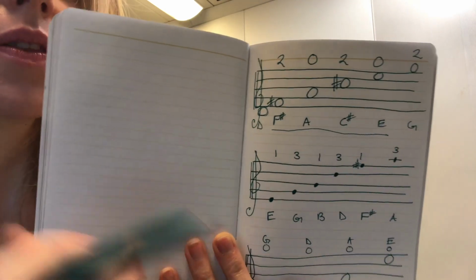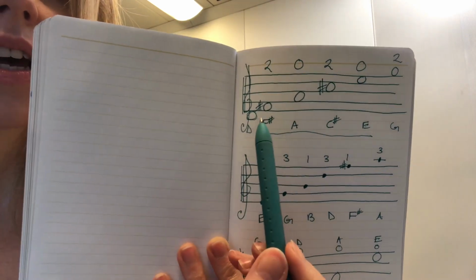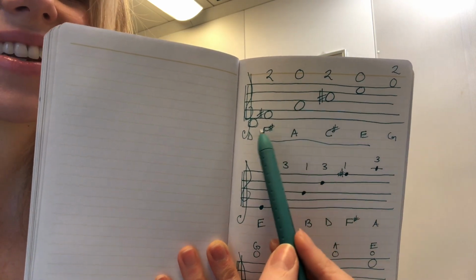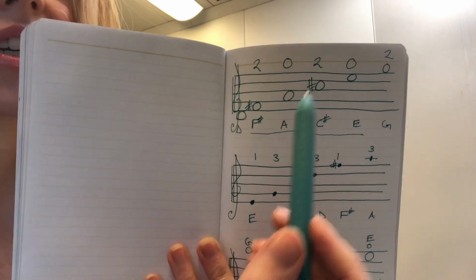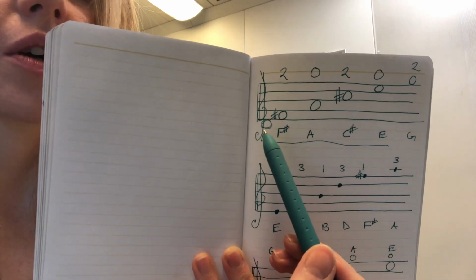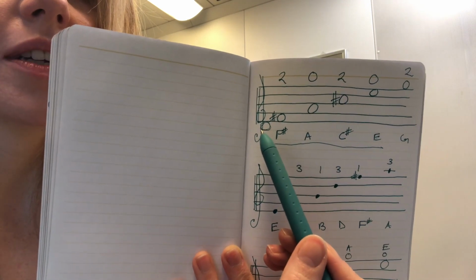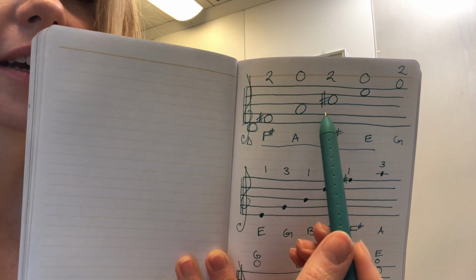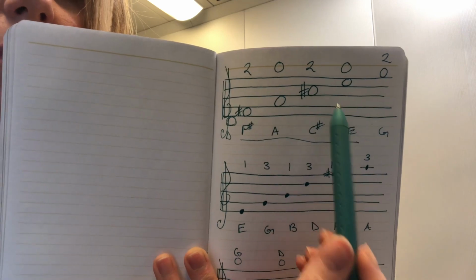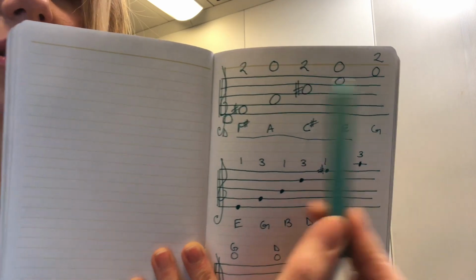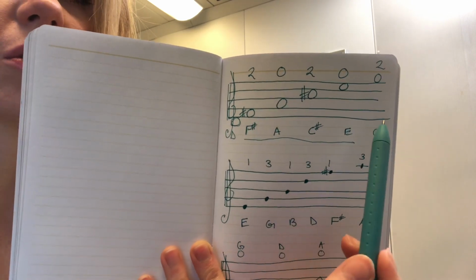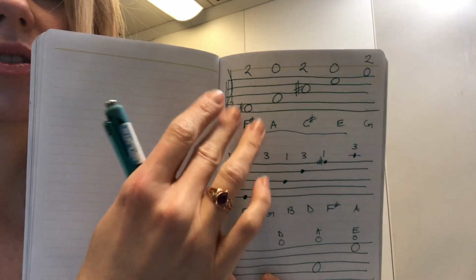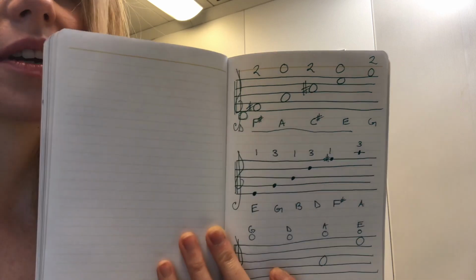One thing that might help you is that the space notes are always your even fingers, at least in first position. It changes when you shift. So you have your open D, F sharp is the second finger, open A, second finger on a C sharp, open E, and then second finger on a G. So you're only ever using open, 2, or fourth finger if you decide. Those are your even fingers for the space notes.